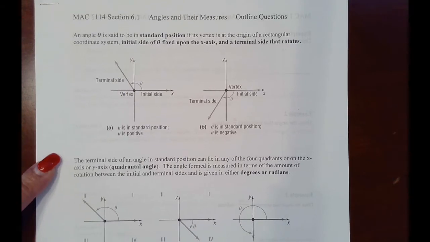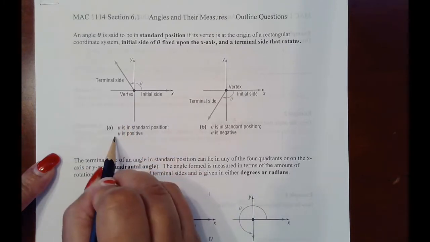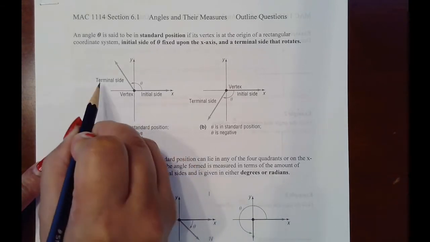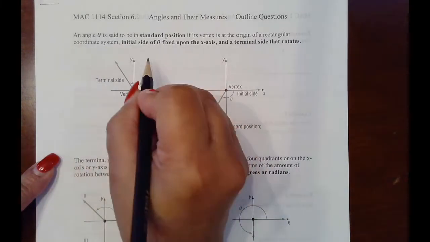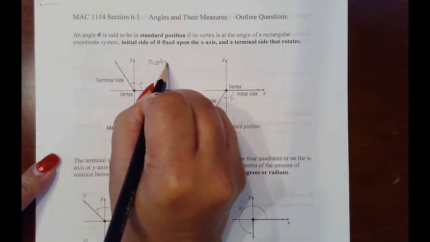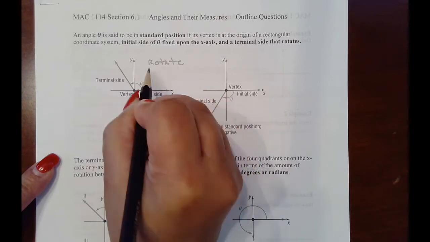So your job is going to be, to begin with, learning how to spin if you're being asked to represent a positive angle. Anytime the angle that you're representing is positive, you're going to let that terminal side rotate in a counterclockwise fashion.